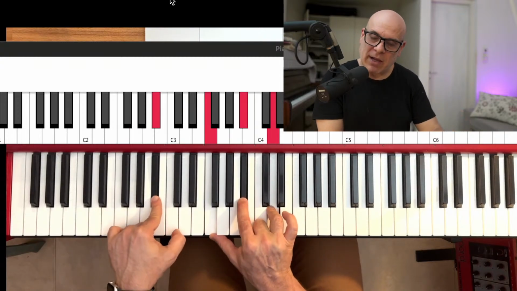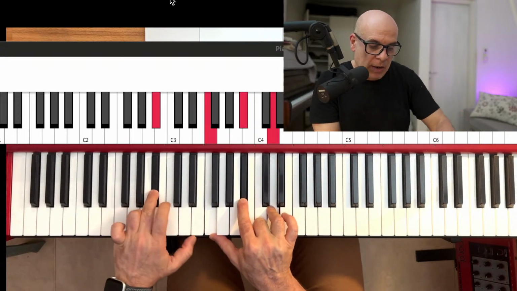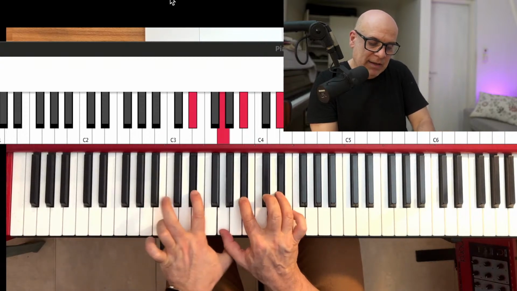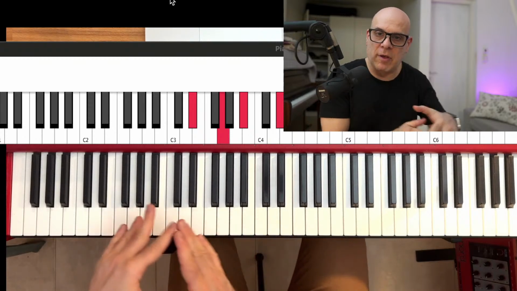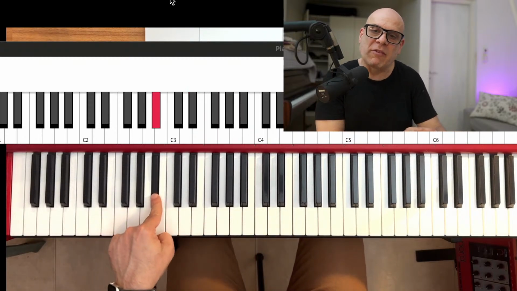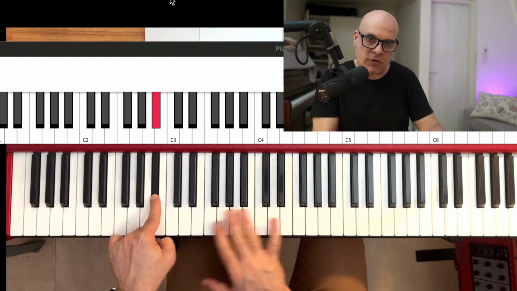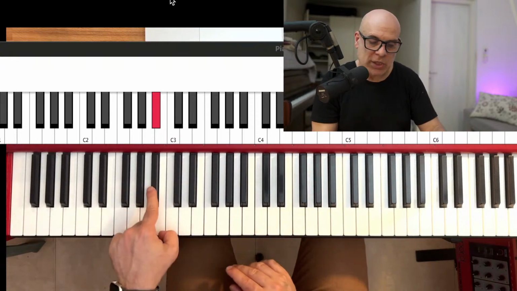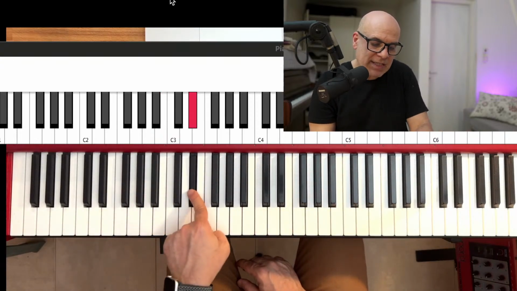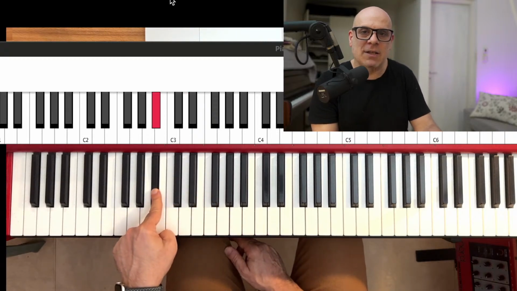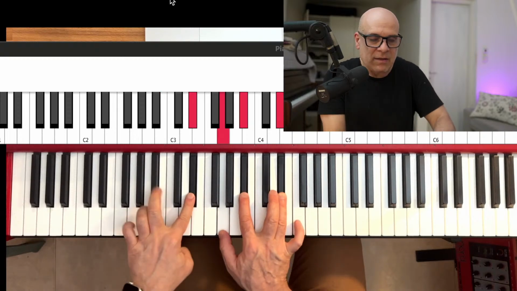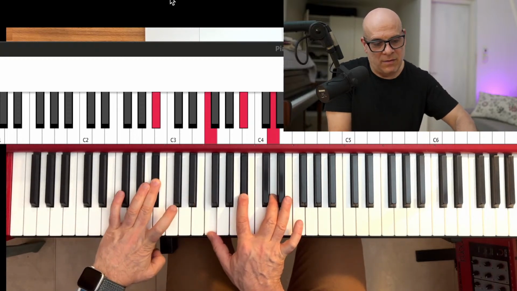We get to B flat, which is the 4th degree, but then we move to E flat. Now, E flat is the personal 4th degree of the B flat. It's not the 4th degree of the whole F major scale, which is B flat. But E flat is kind of an assistant, personal assistant of the B flat. This is the main chord.